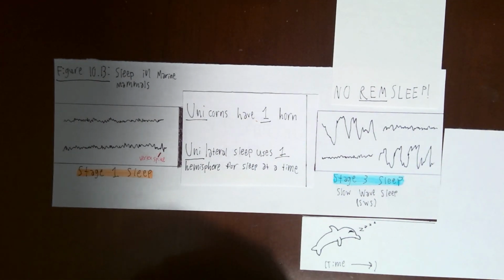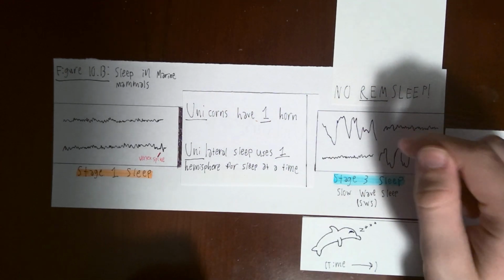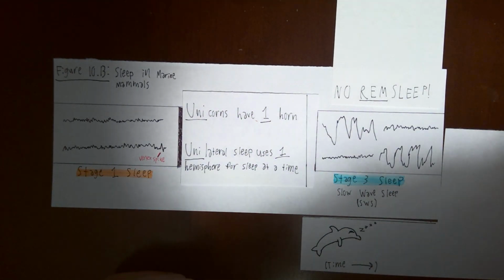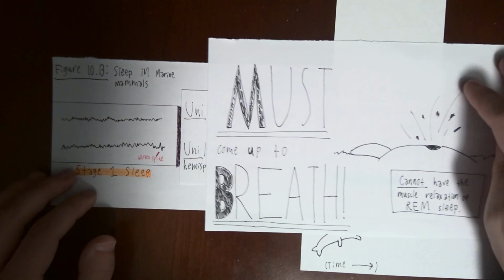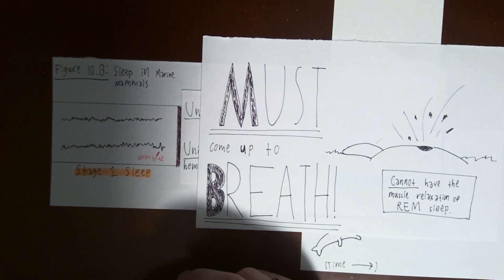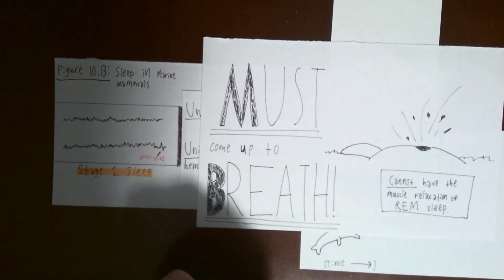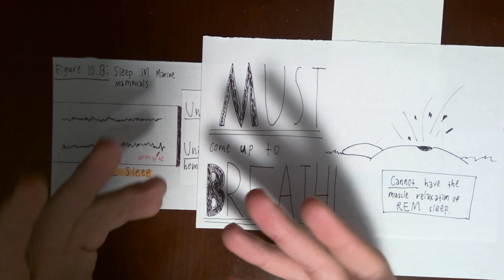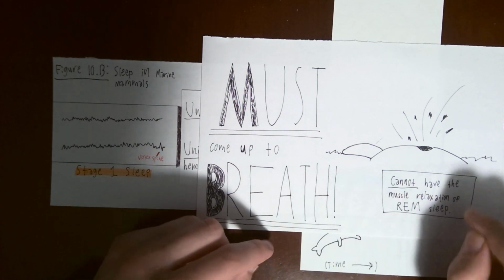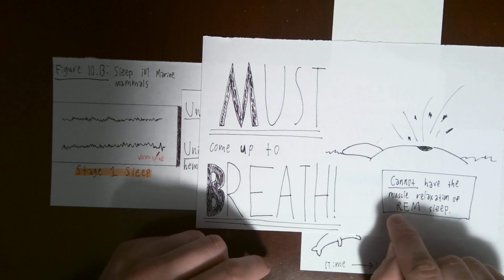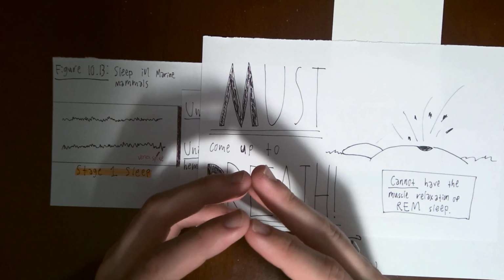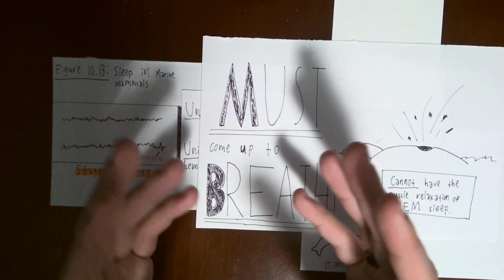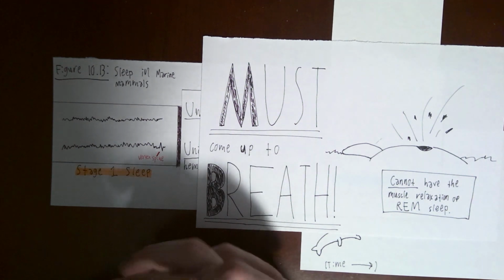Why might this be? It's for a similar reason that they can only utilize one hemisphere for stage 3 sleep at a time. Sea mammals must come up to breathe because they cannot go without oxygen from the air. If they do not come up to breathe, they are unfortunately not going to last through the night. As they need to move their body in order to get it up to the air, that contradicts REM sleep's profound muscle relaxation that is found in mammals like us, in which when we enter REM sleep, all of our muscles are completely relaxed and are not activated in any sort of way.